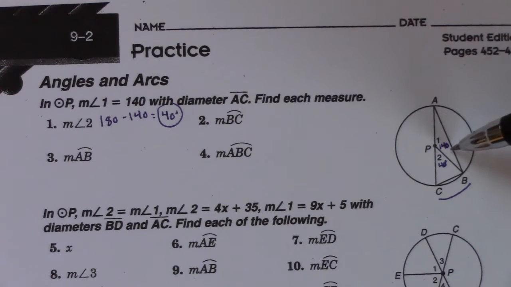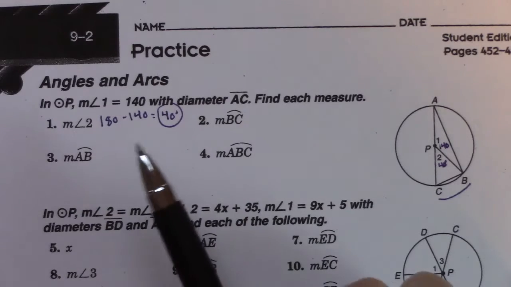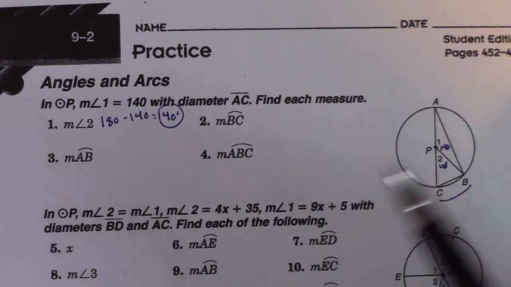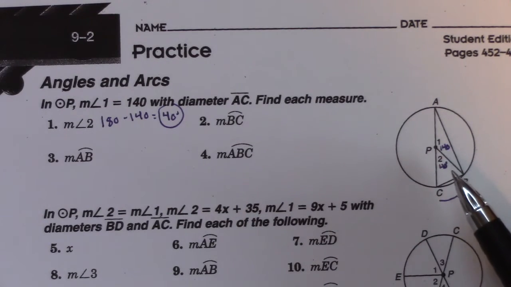We know angle 1 is 140 degrees. We know that angle 2 and angle 1 together make up a diameter, which means they must be 180. So if I take 180, subtract the 140, the portion I'm left with for angle 2 will be 40 degrees.